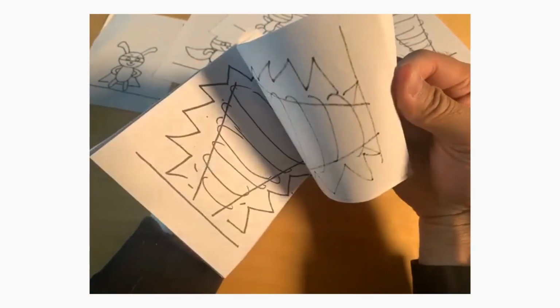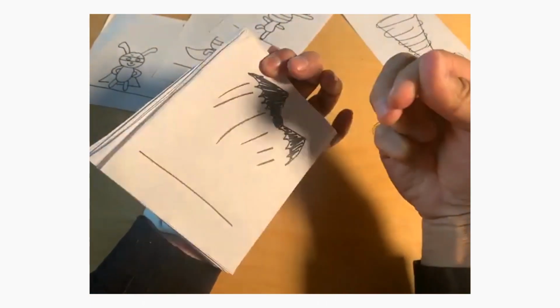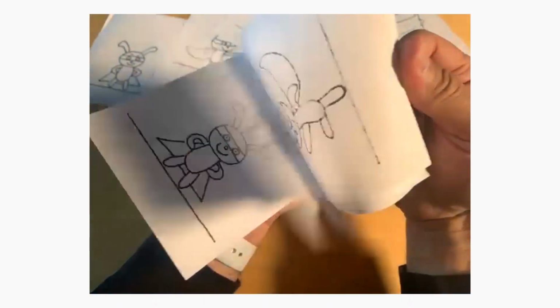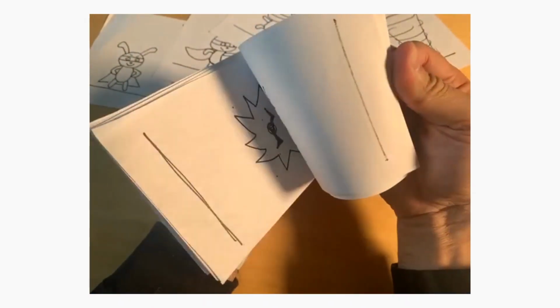Ooh. Nice. Sometimes the flipping's the hardest part. Yeah.